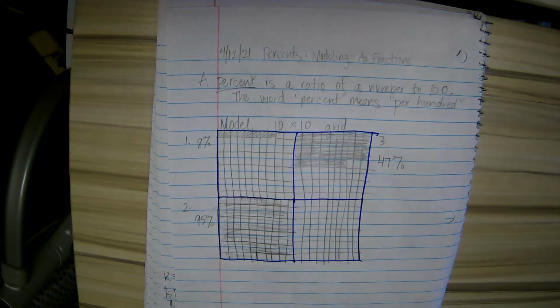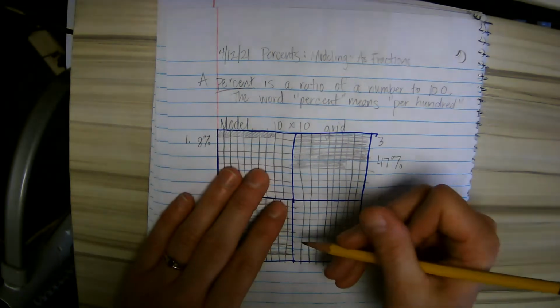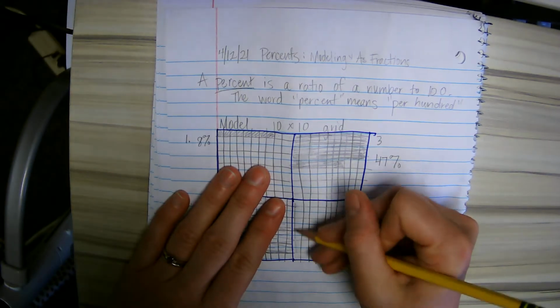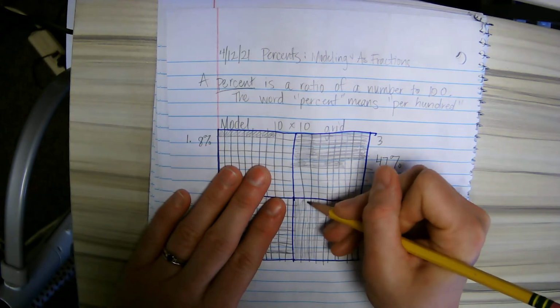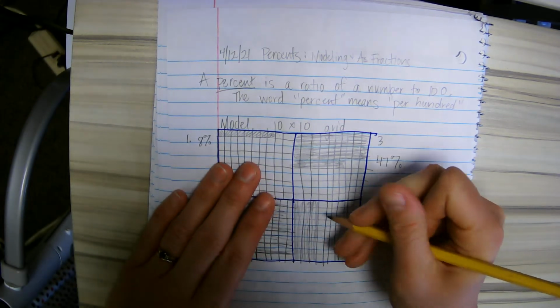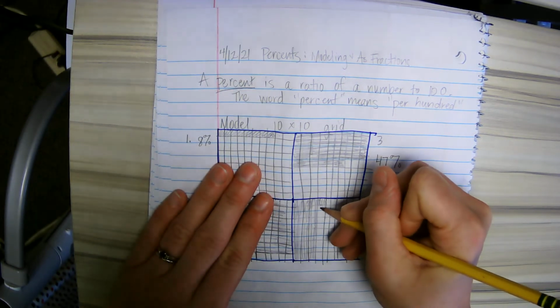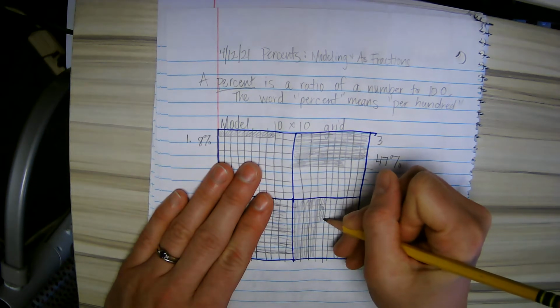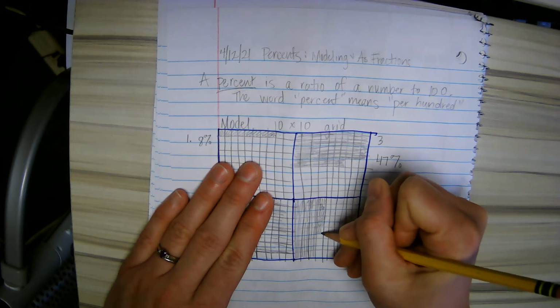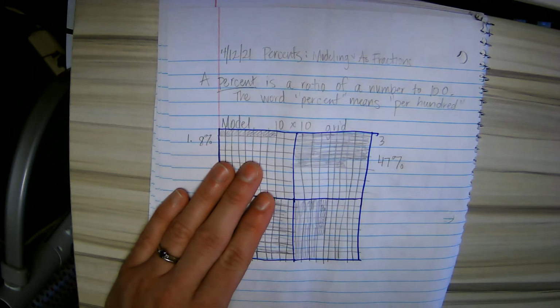All right, what if I had these shaded and wanted you to tell me what percent it was? So let's see, how about I shade these 3 rows and then 1, 2, 3, 4, 5, 6 more.